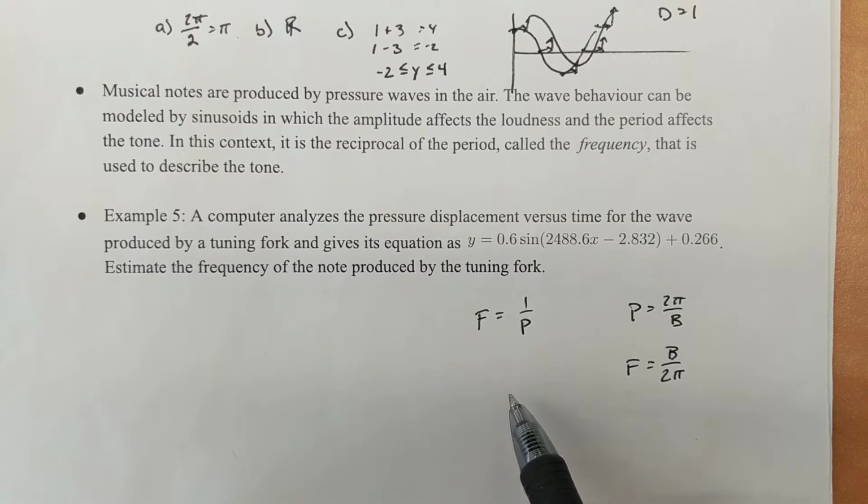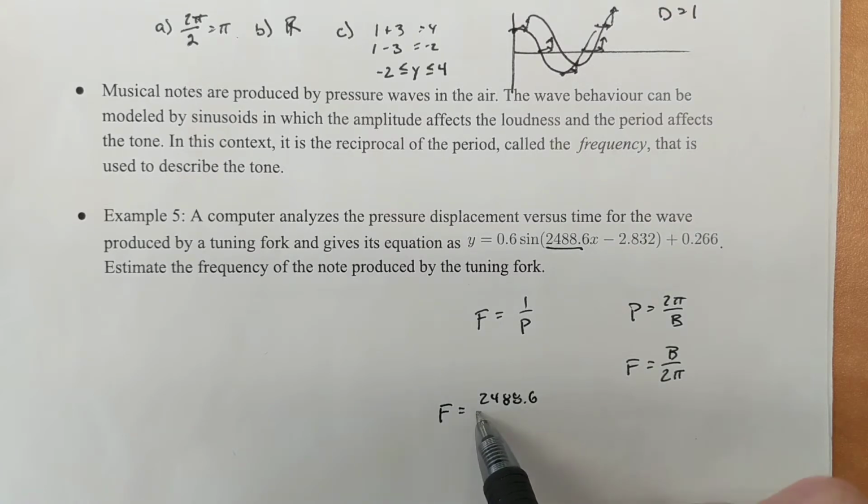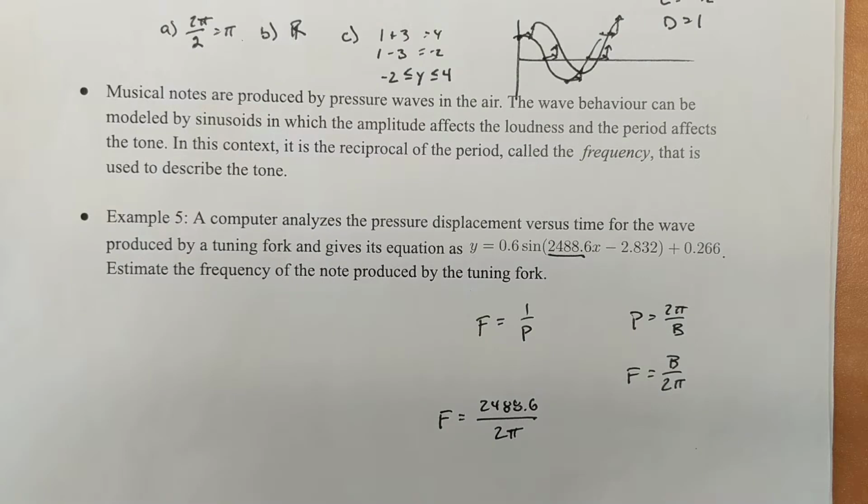So for this problem, there's my b value. So the frequency is equal to 2488.6 divided by 2 pi. So that is, the frequency is 396 approximately, and the unit for frequency is hertz.